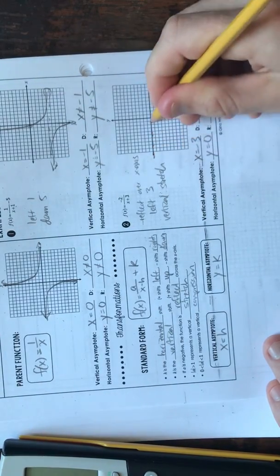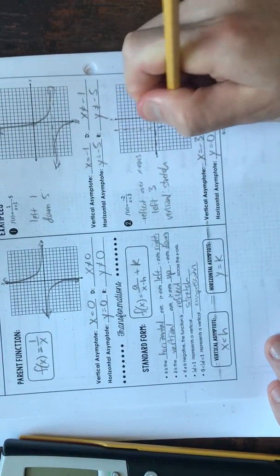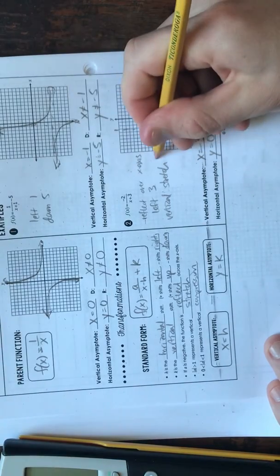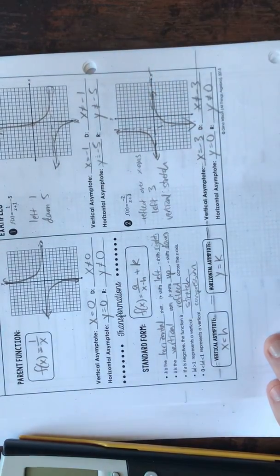So I'm going to plot these guys. Horizontal asymptote at y equals 0. Vertical asymptote at x equals negative 3. Remember, this guy is reflected over the x-axis, so it's actually going to be flipped a little. It's going to be something more like this. Okay, so that's reciprocal functions.